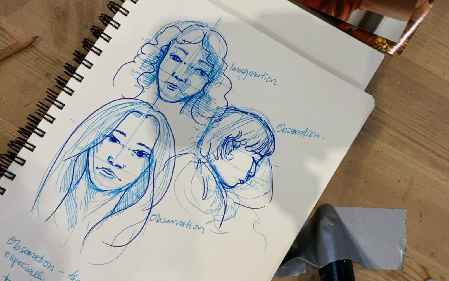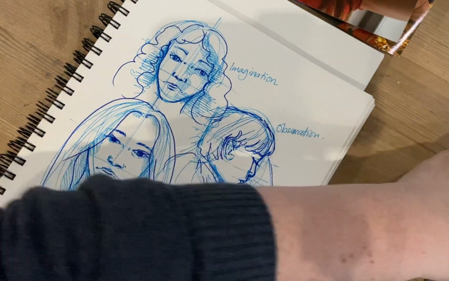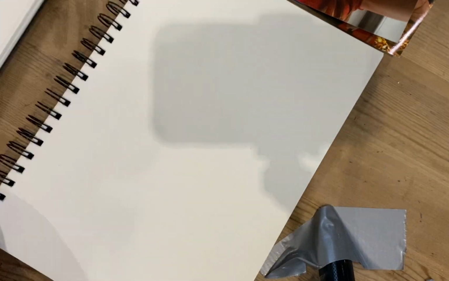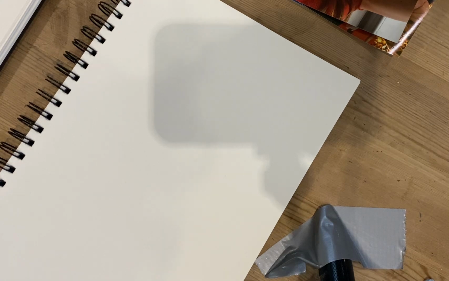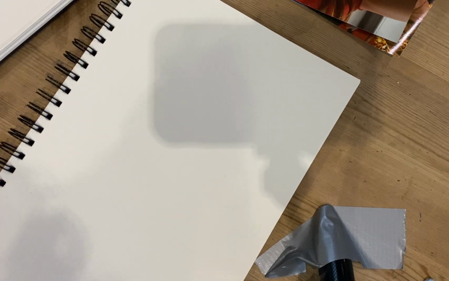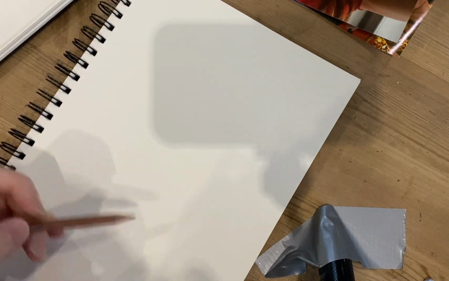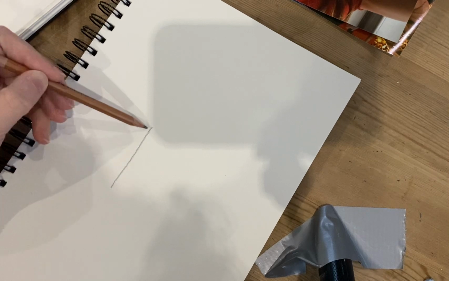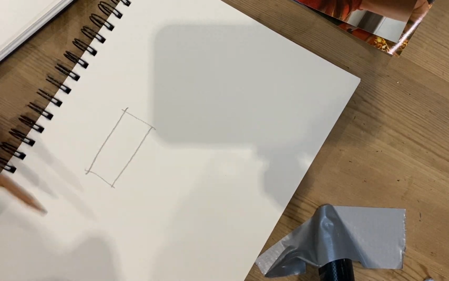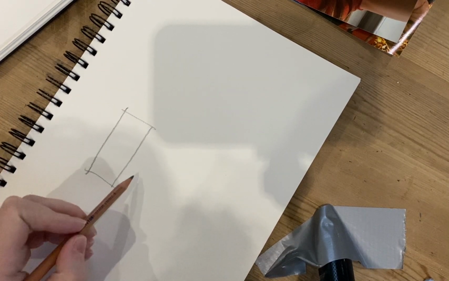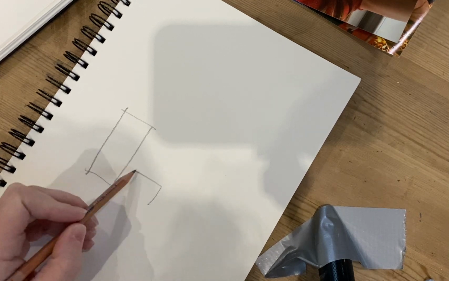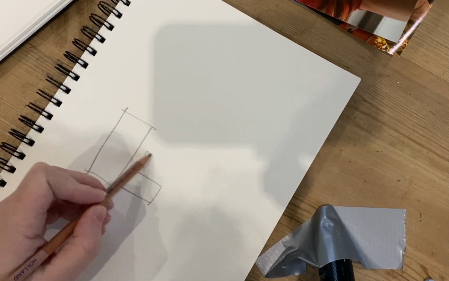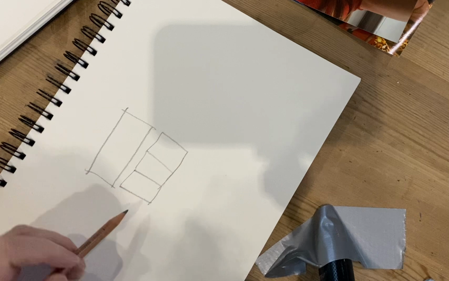So the place to start, with so many people, is to define the difference between proportion and perspective. So proportion, as in proportions of the face, basically means the size of something compared to something else. So for example, if I have this rectangle here and I have this rectangle, I can fit this rectangle into this rectangle about 3 times.